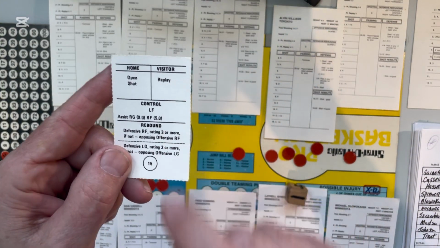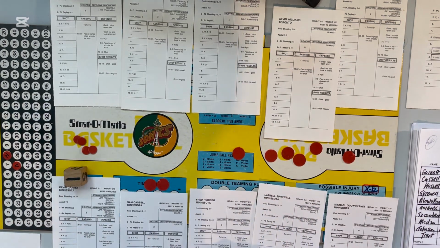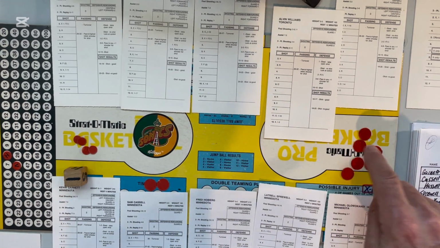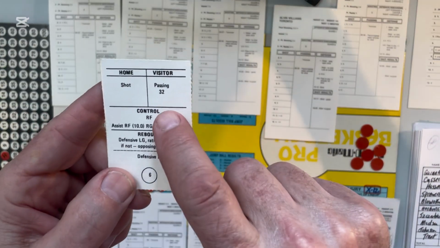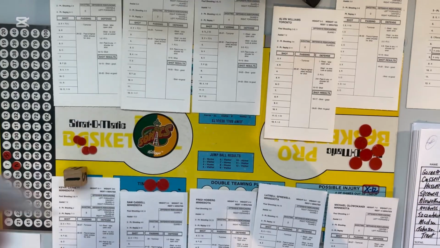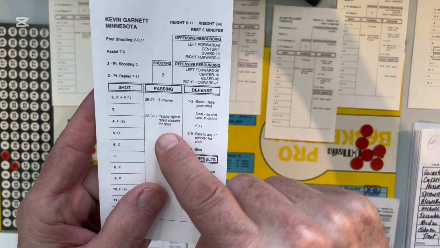We go on to the next card. It's a replay. So for a replay, you just go to control. It's going to be the left forward. It's going to go to Garnett. We do it again. Now that's 1. If they get 3 of them, it's a 24-second violation. And visitor passing 32. So we're going to check Kevin Garnett's card for passing 32.